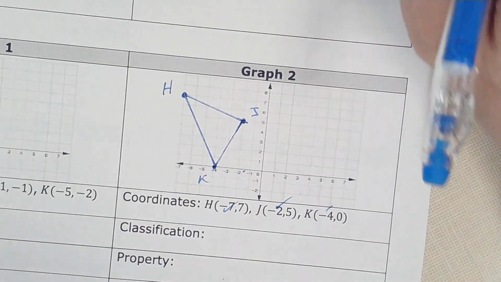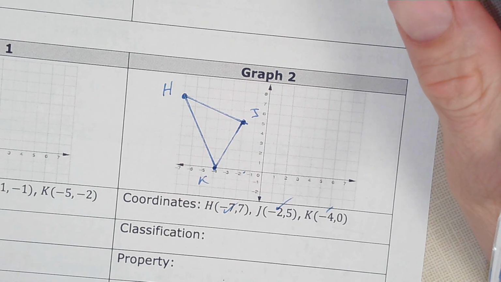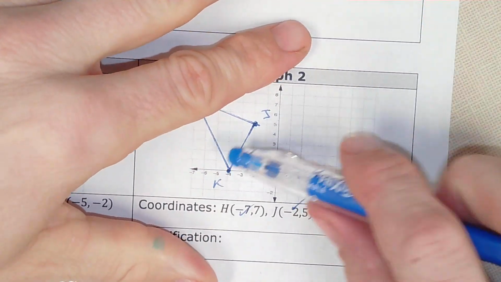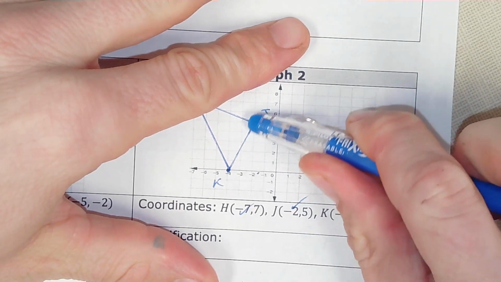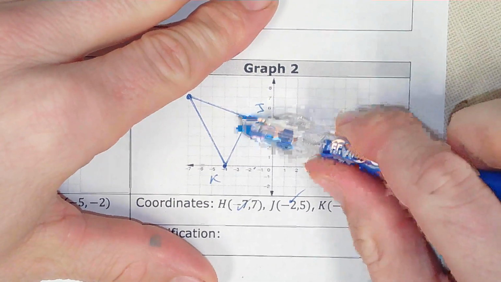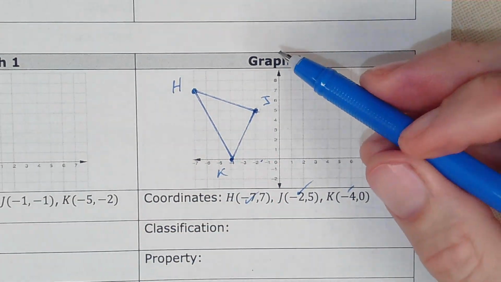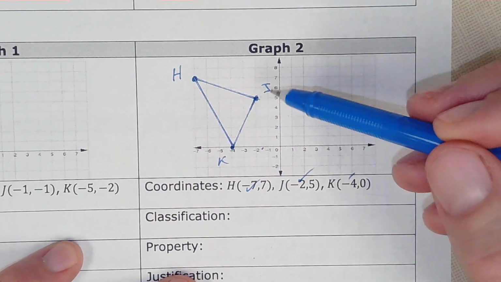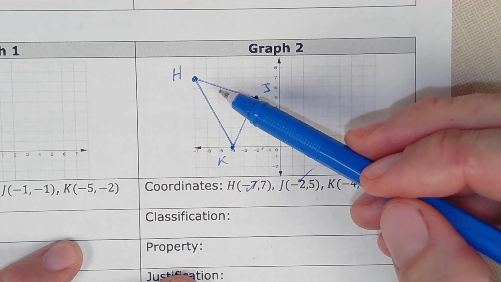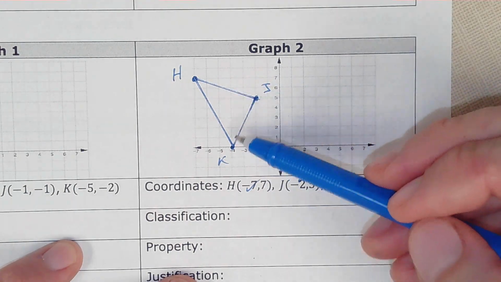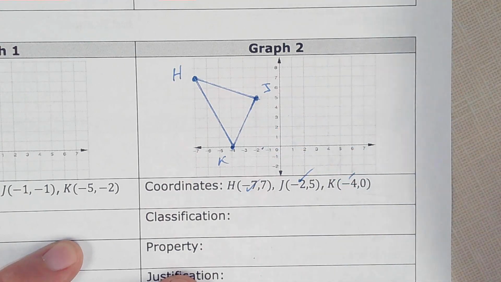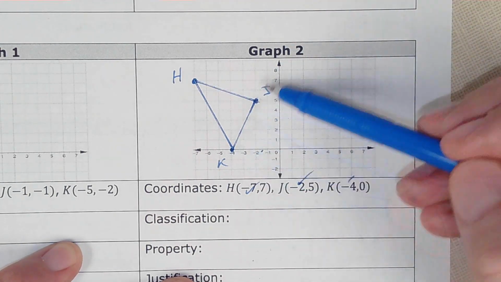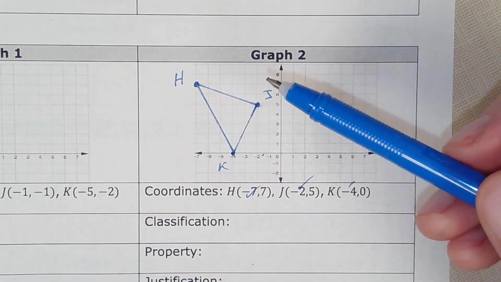All right, so it looks like I have something pretty close to a right triangle. Okay, so let's check out some line segment lengths. I could prove this is perpendicular, or I could prove this is a right triangle in a couple ways. One, I could find the lengths of all these 3 sides and check the Pythagorean theorem. I could also check the slopes and see if it's the negative inverse. So I'm going to do it the second way.